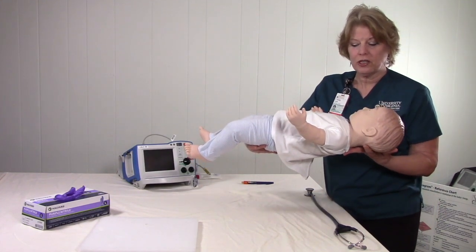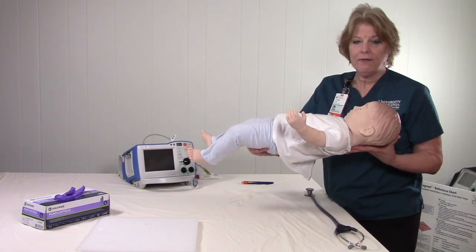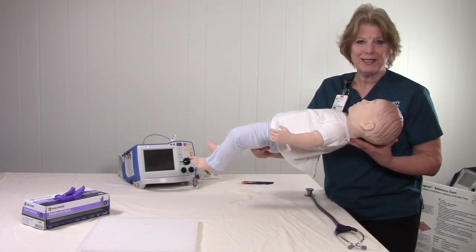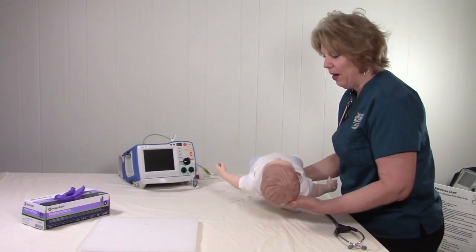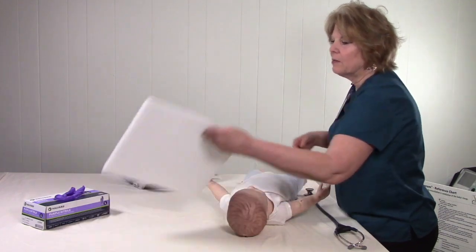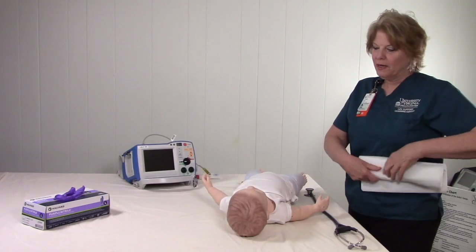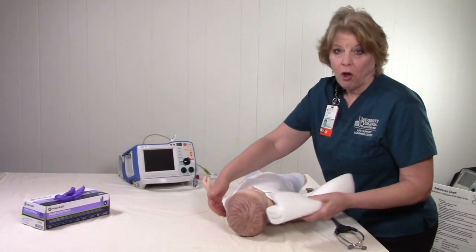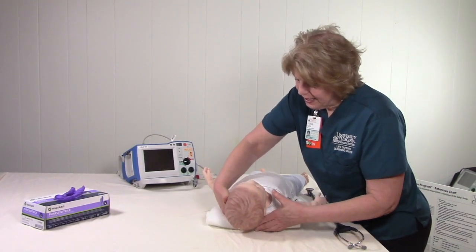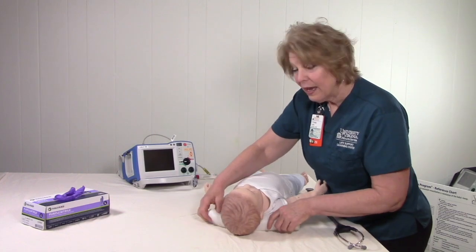If you notice, just by laying flat on his back, if he becomes lethargic, he loses his airway. So we always need to make sure we address the airway. Sometimes a simple blanket, sometimes a neck roll, but you want to lift the chin off the chest, ensuring that it stays patent.